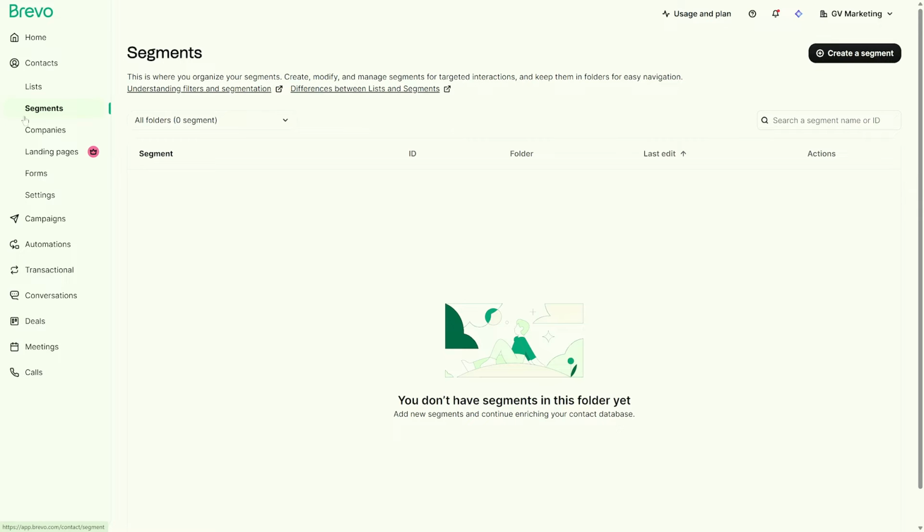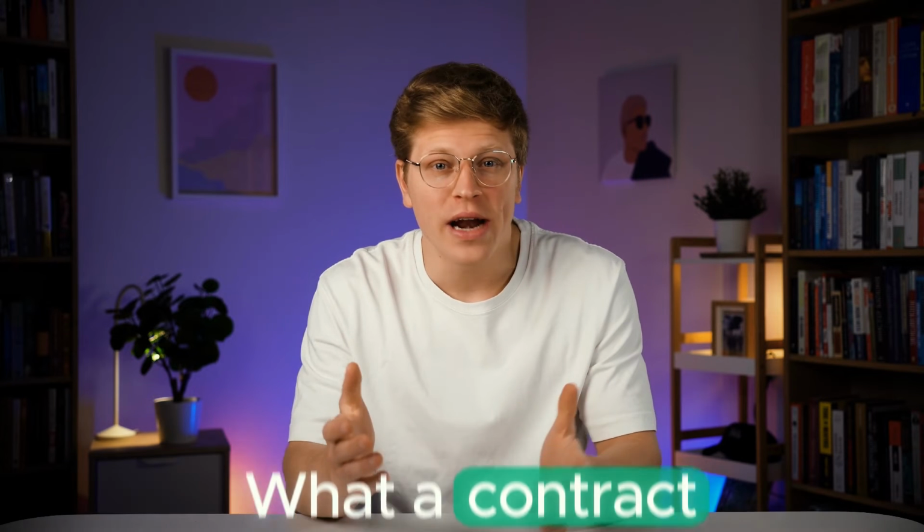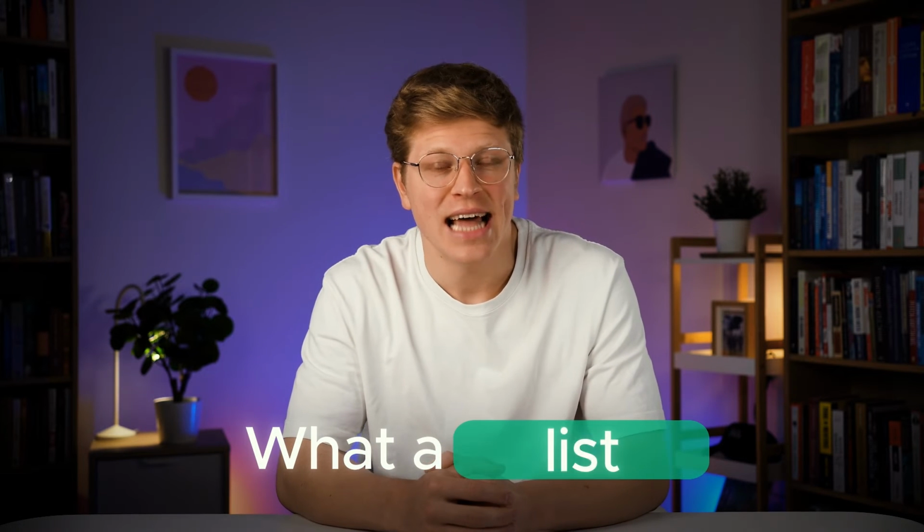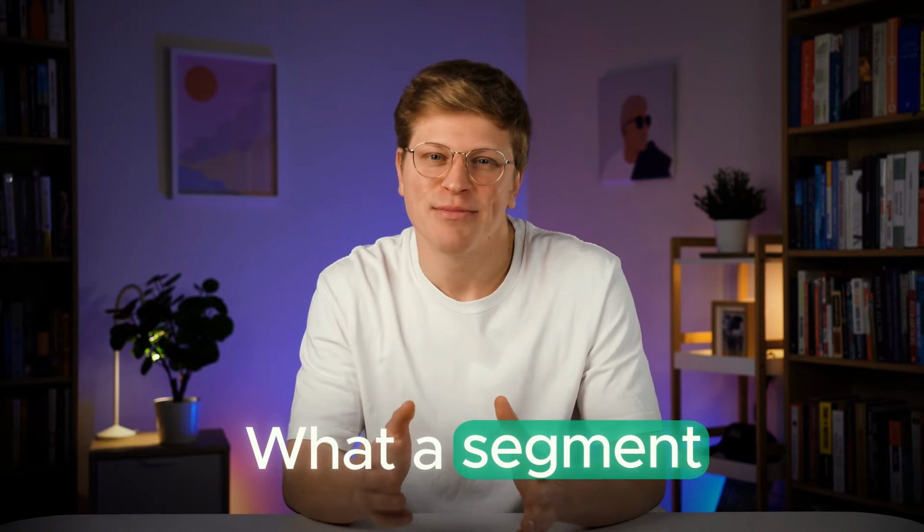Segments. A segment is a dynamic filter or subset of contacts defined by conditions. Segments in Brevo allow you to slice and dice your contacts based on almost any data, e.g. attributes, email engagements, amount of money spent in the last 30 days, etc. If a new contact meets the conditions, they'll be included. If a contact no longer meets them, they drop out. Segments are a great way to target specific users. Now that you know what a contact, attribute, list, and segment are, let's add some contacts.